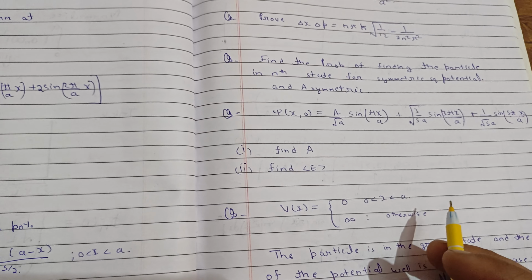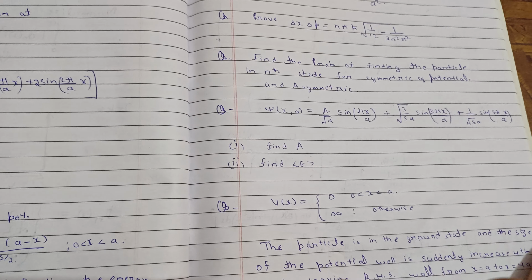So actually I covered all kinds of questions that can be asked from this infinite square potential well. So try to solve them. In the next lecture I will give the solution.